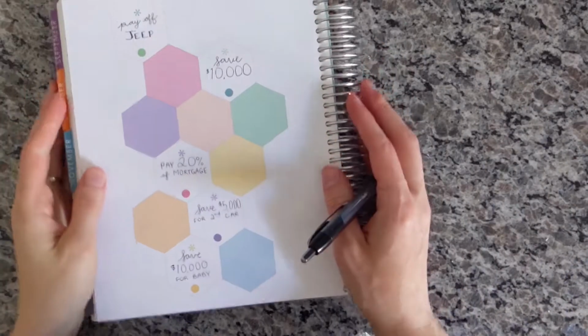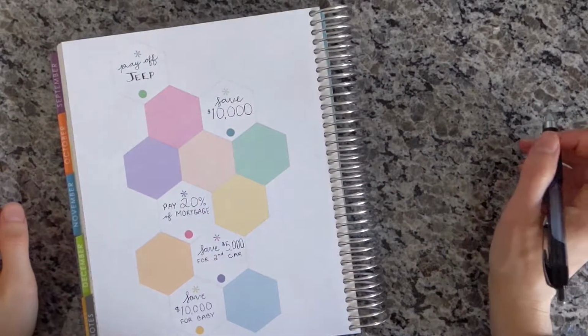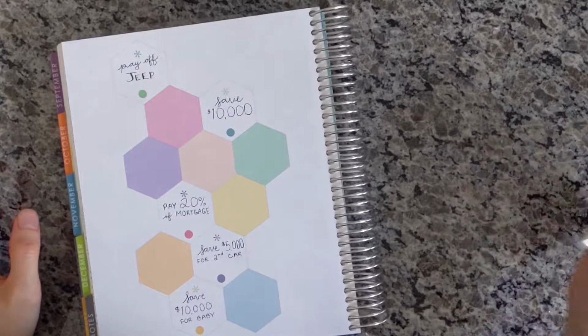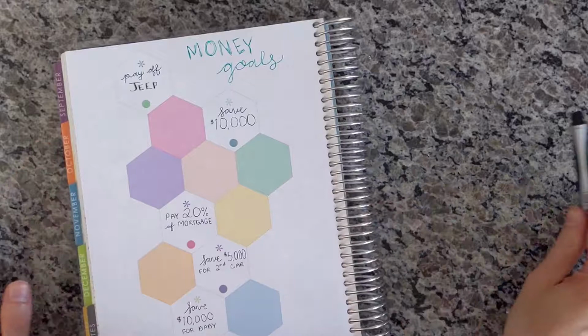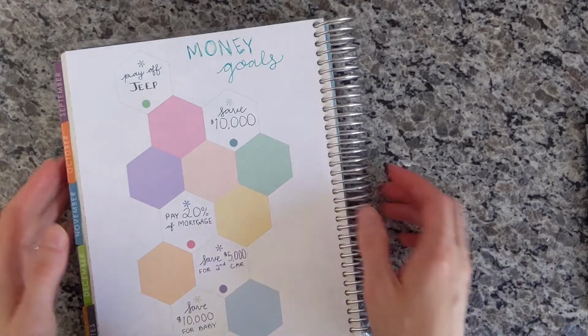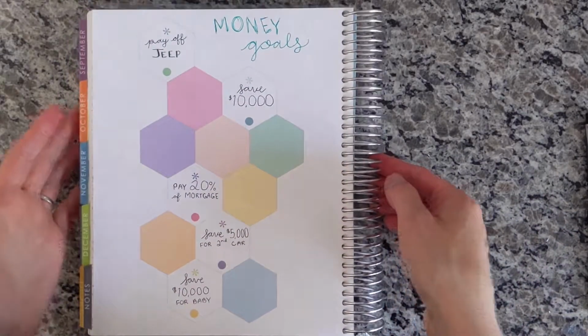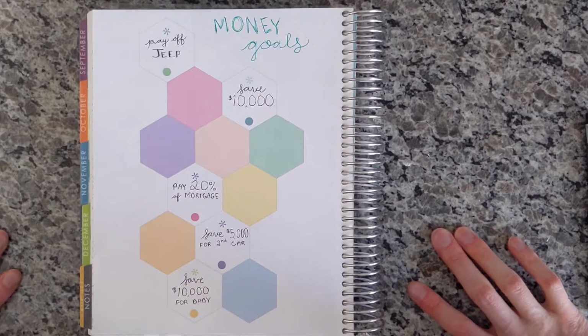All right, and just at the very top, I think I'll write money goals. All right, that'll work. So, all right, this is how my hexagon spread looks.